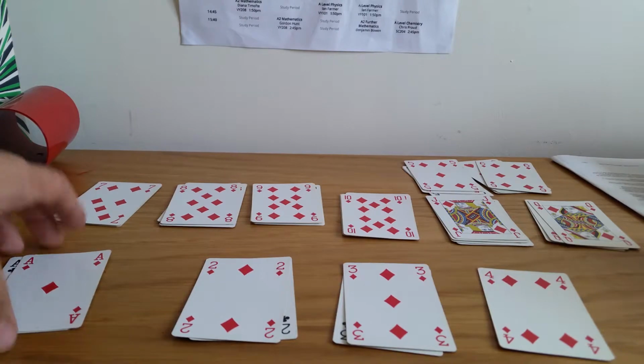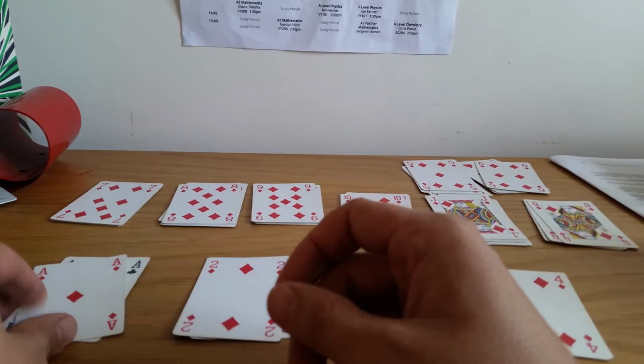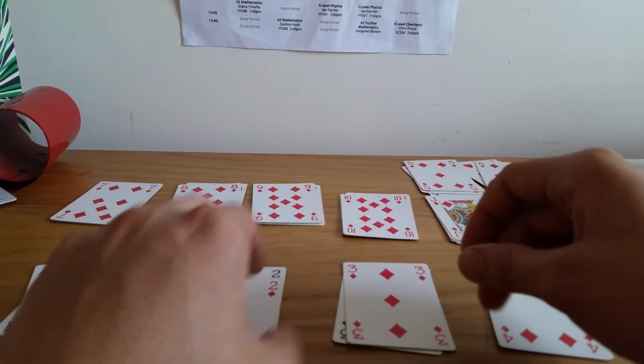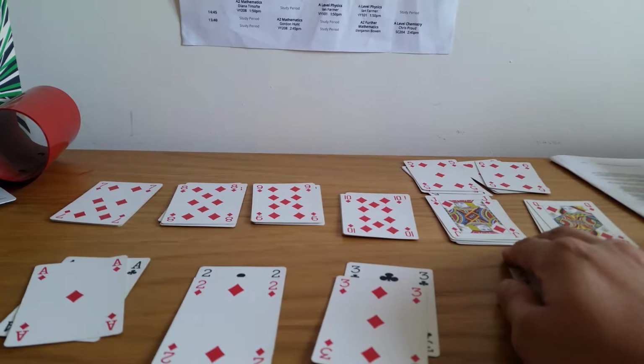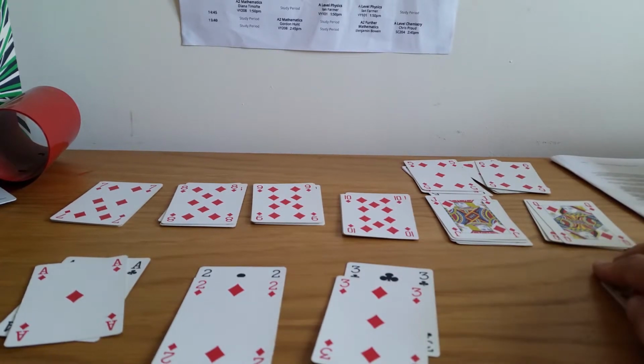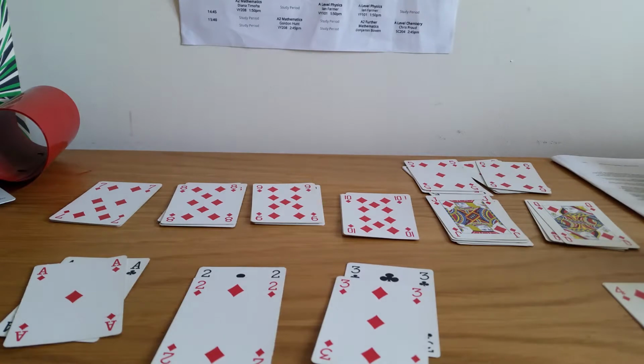So that gives us 2 times 2 times 2, but we can't count the last one because we get rid of that last card. So that leaves us with 2 times 2 times 2, 2 to the power of 3, which is 8.